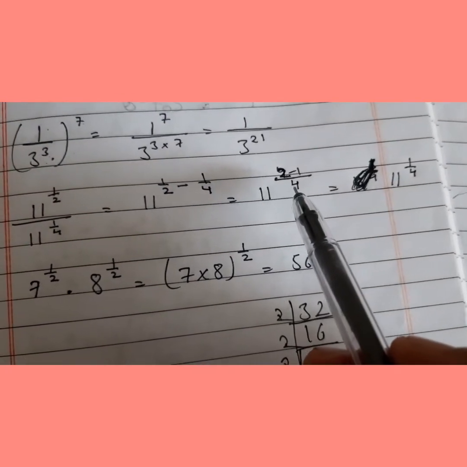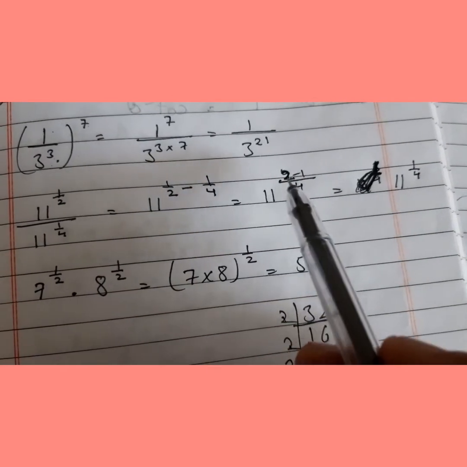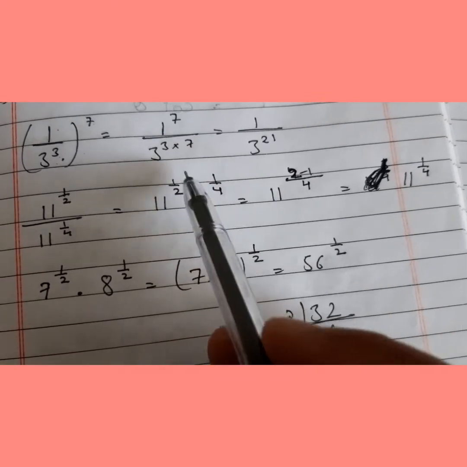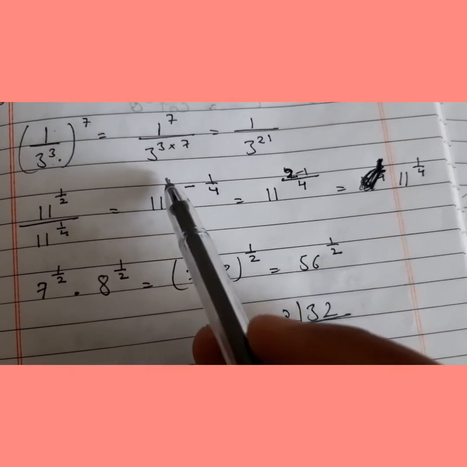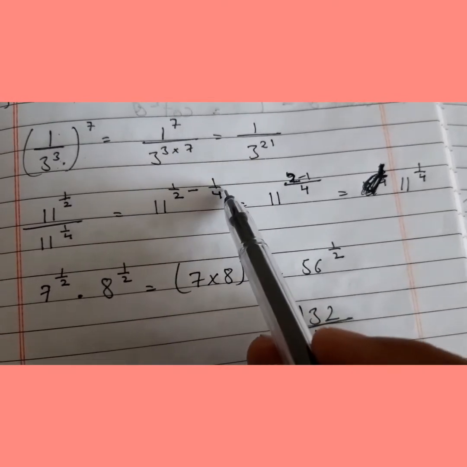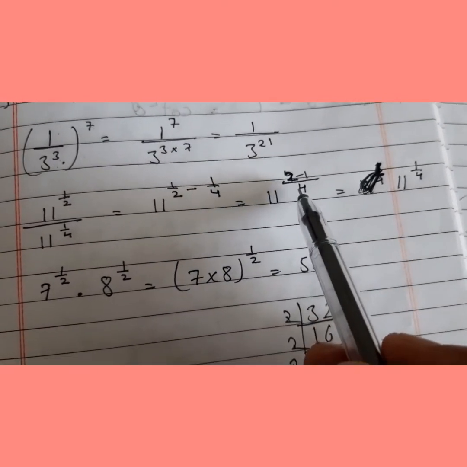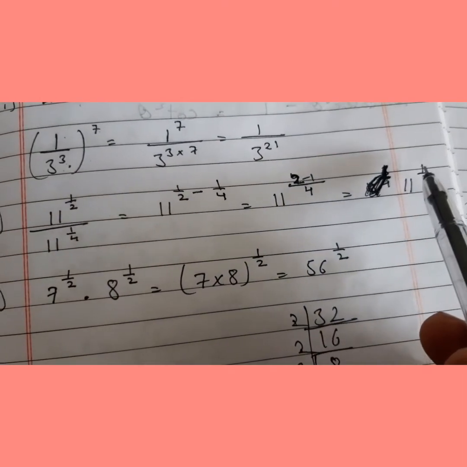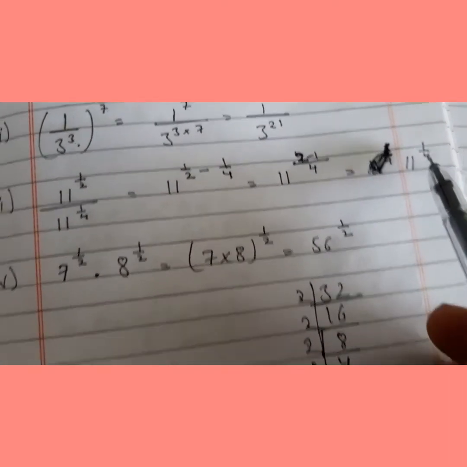Take the LCM, 4 will be there. In the table of 2, how many times does 4 come? 2 times. Then we multiply that 2 with the numerator, which is 1. So 2 ones are 2, minus, put the minus sign here. In the table of 4, how many times does 4 come? 1 time, and 1 one is 1. It means 2 minus 1 will become 1 upon 4. So 11 raised to power 1 upon 4.